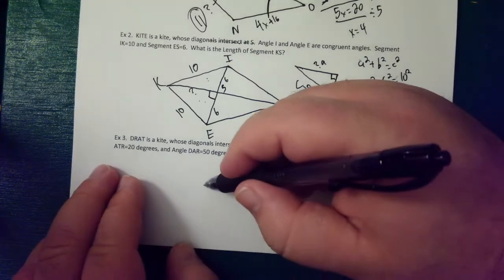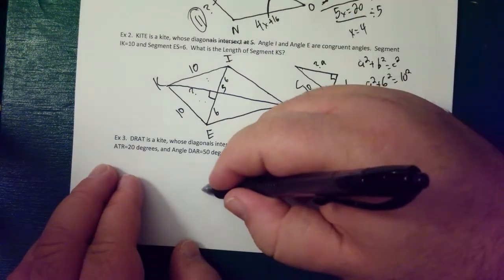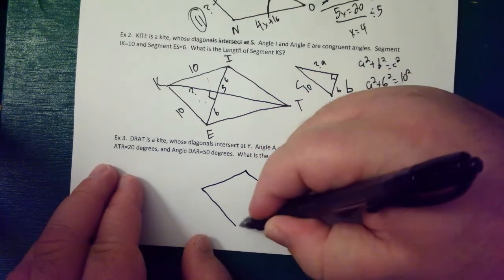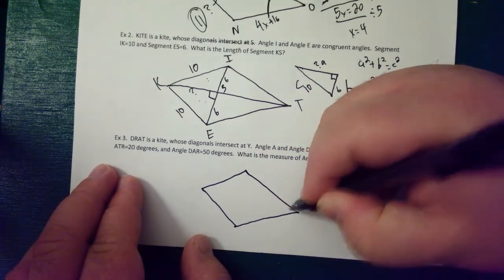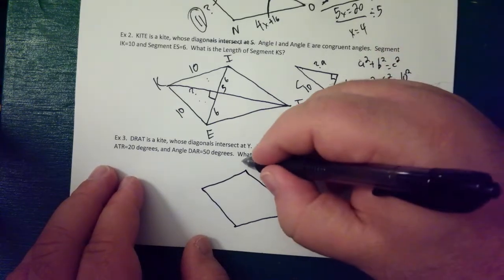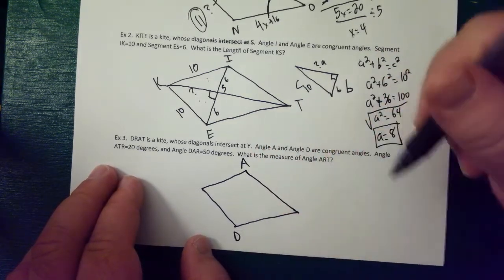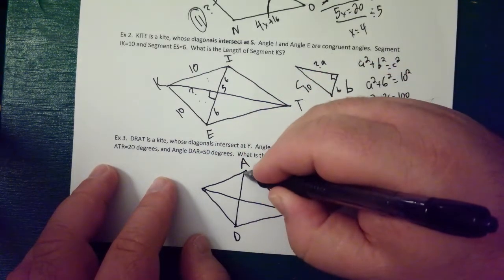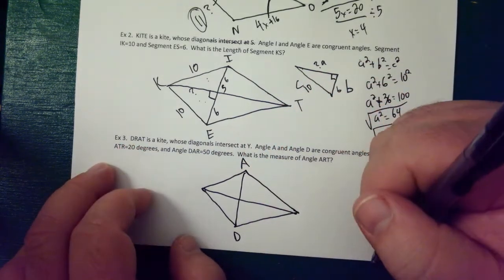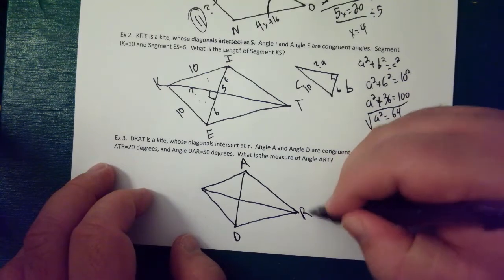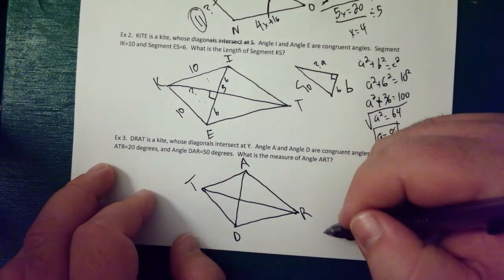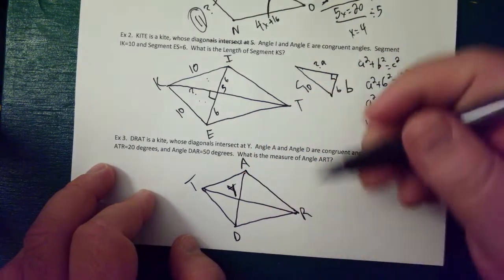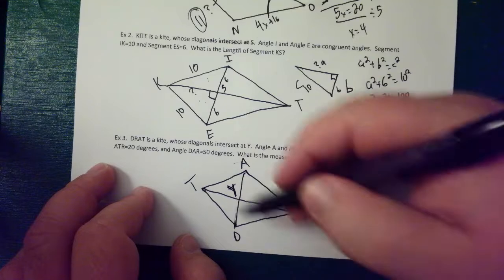DRAT is a kite whose diagonals intersect at Y. So I'm going to do this. And let's see, A and D are the congruent angles. So there's A and there's D. I'm going to draw my diagonals. So remember, it's DRAT, so DRAT, and it intersects at Y. Why did I draw T? Oh, I get it, tardy. That took me a second there.